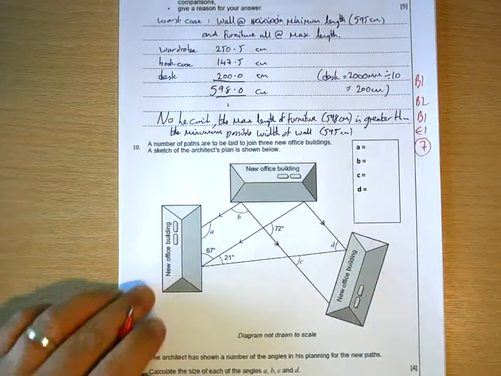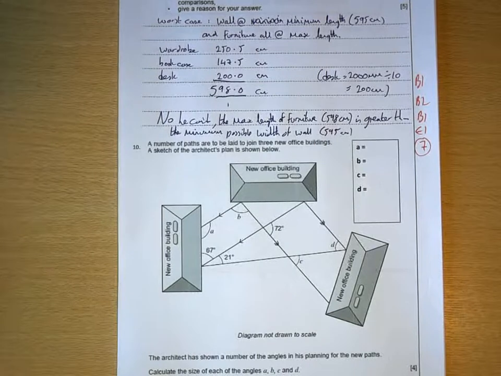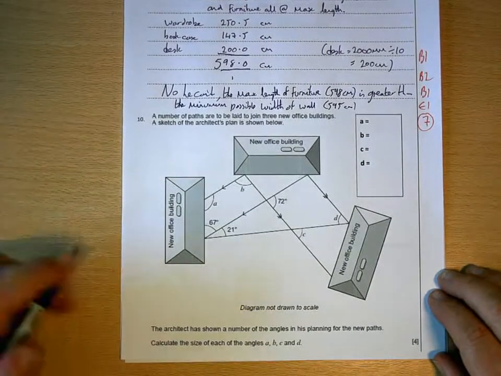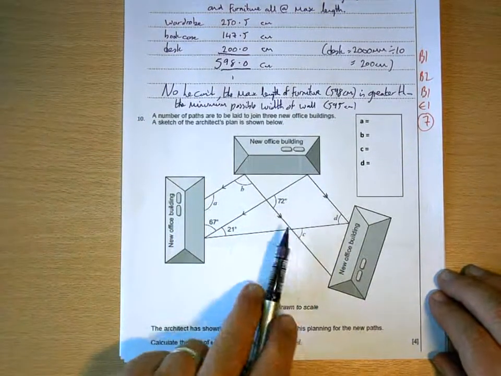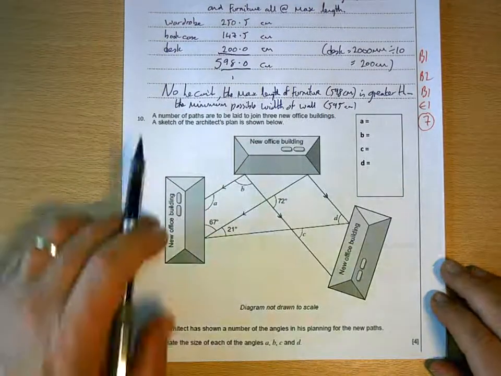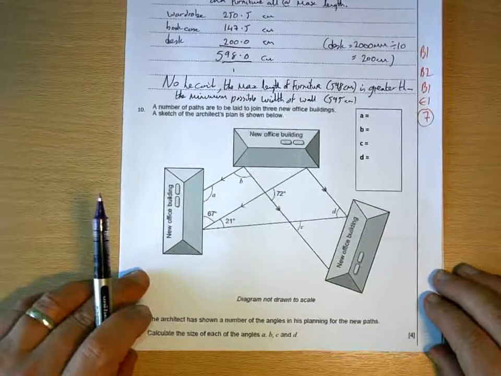Question 10. A number of paths are to be laid to join 3 new office buildings. A sketch of the architect's plan is shown below. So this, as soon as you see it, with these arrows, triggers angle properties of parallel lines, but also I can see triangles in there, so I know this is an angle property question.